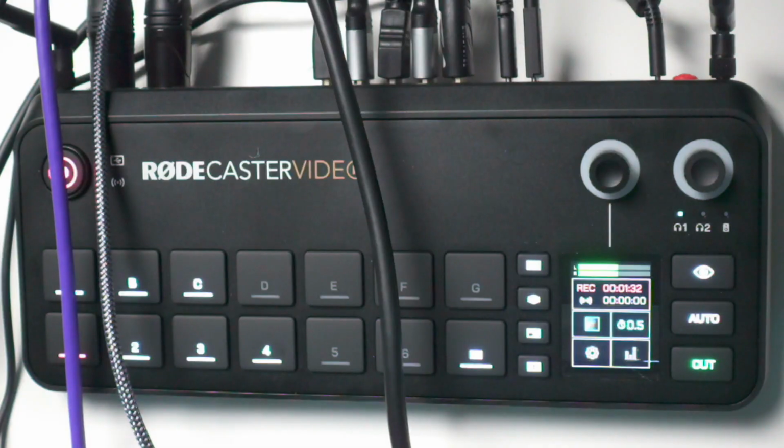It's perfect. This is exactly why I got this device, because the problem is I don't have anyone helping me switch camera angles. I don't want to have to be sitting there manually pressing it. That's the main reason I got it, besides the good audio and the fact that you can do so many different things on it. The auto switching is just so easy.